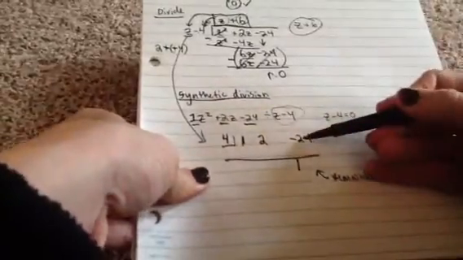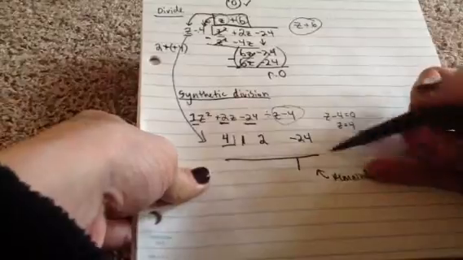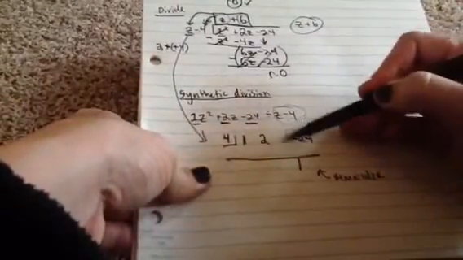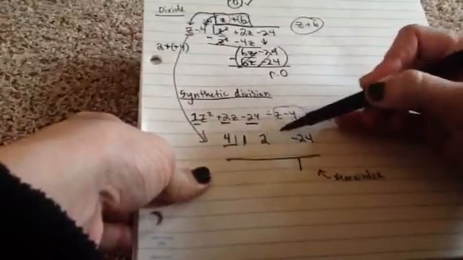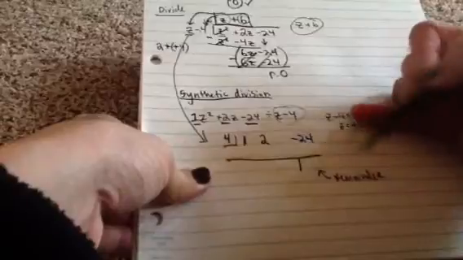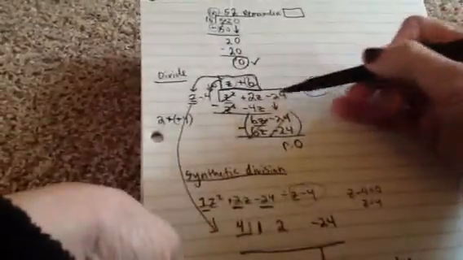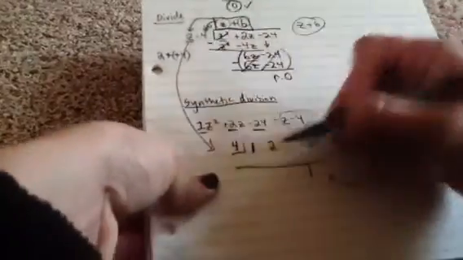We always want to put the last term here right over the remainder box. If we're missing any terms, we have what's called a placeholder. Say that was x to the third, x squared, and then we didn't have any x's and it went straight to the numbers, we would put a 0 there as a placeholder. Same as if we skipped an exponent in the long division part.